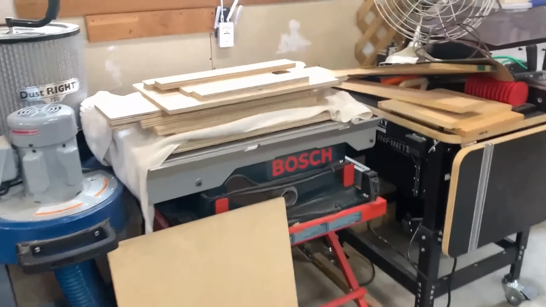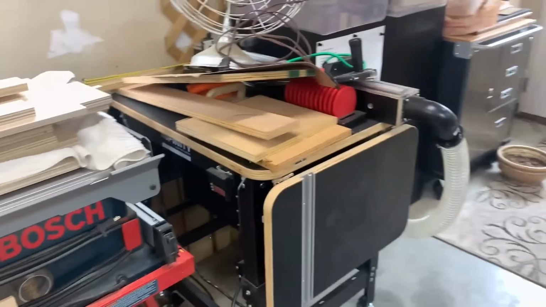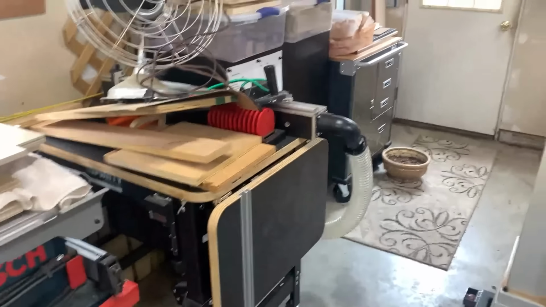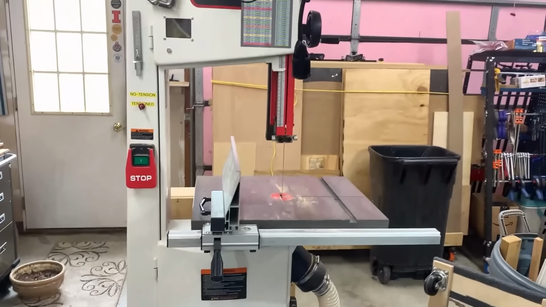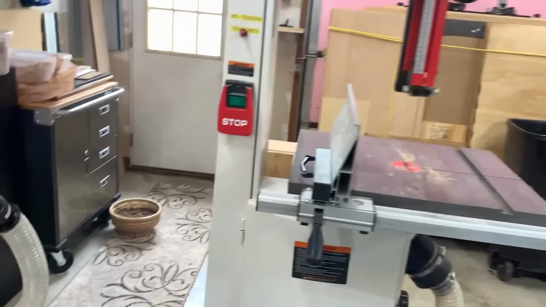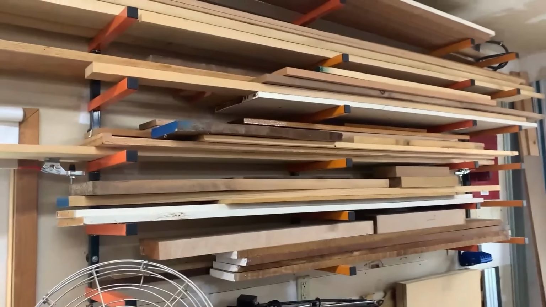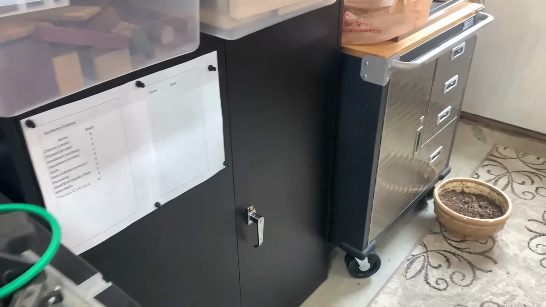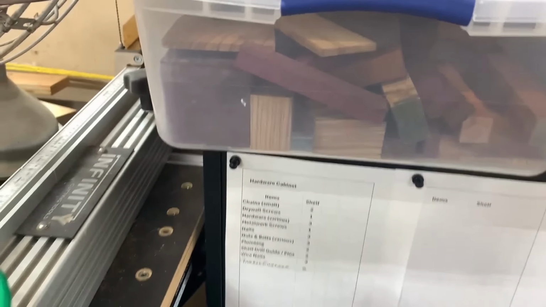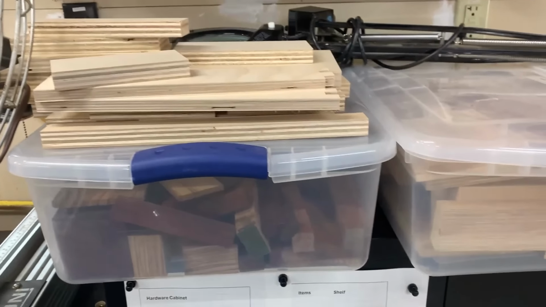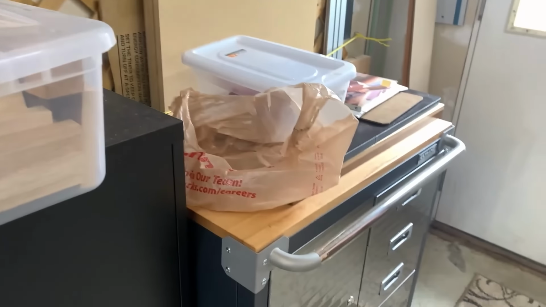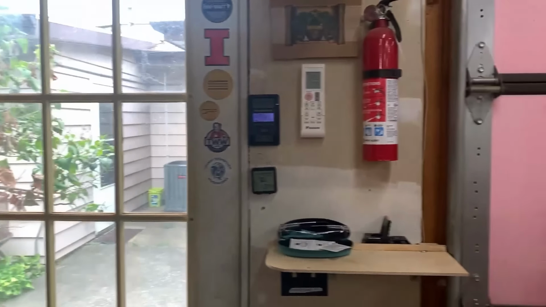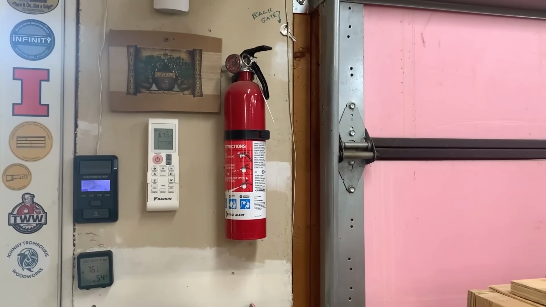Here's my first table saw. This little Bosch, really nice little table saw. Actually, doesn't get used anymore. There's my router setup. Big bandsaw, which is real nice. Lumber storage here. All right, nice window looking out there. This is all hardware storage, nuts and bolts and things like that, right? Some cutoffs there and more storage. So anyway, that's my dirty shop, right?